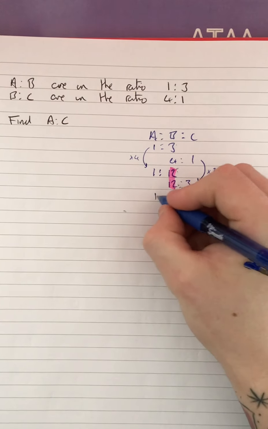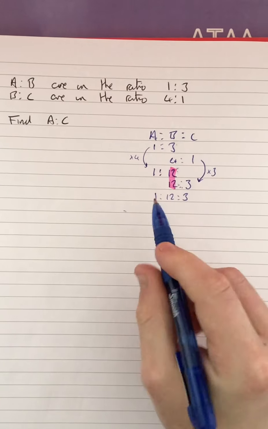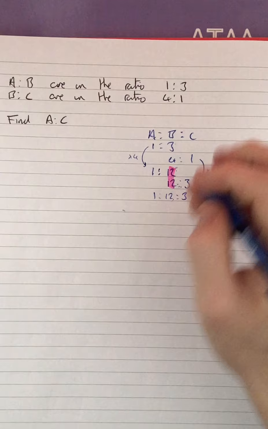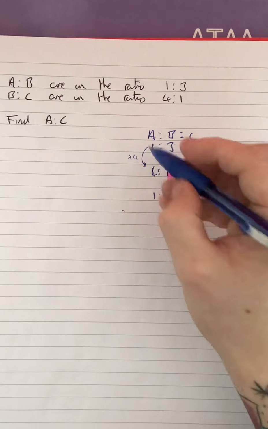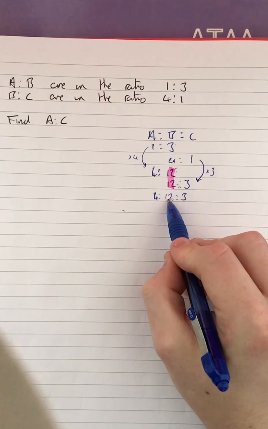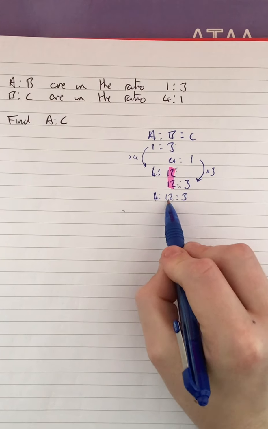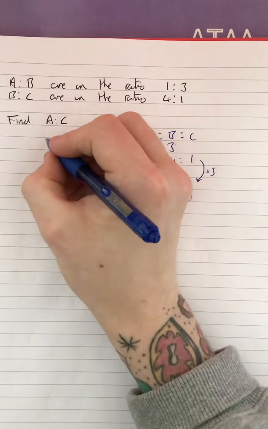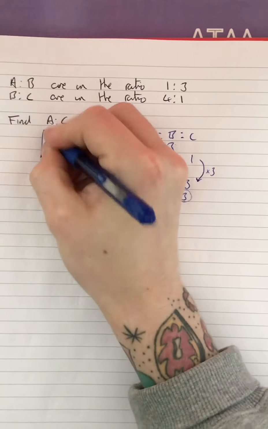So we can write it out, 4 to 12 to 3. For every 12 parts of B, there is one, that's meant to be a 4. 1 times 4 is 4. So to every 12 parts of B, we've got 4 parts A. For every 12 parts B, we've got 3 parts C. We can now compare these. It's 4 to 3, and we're done.